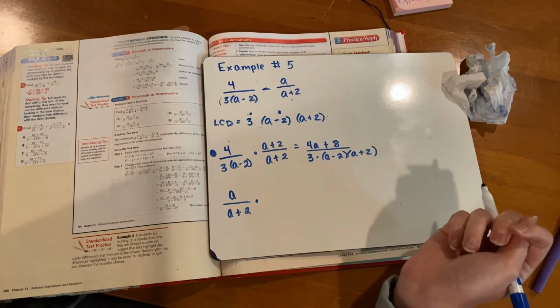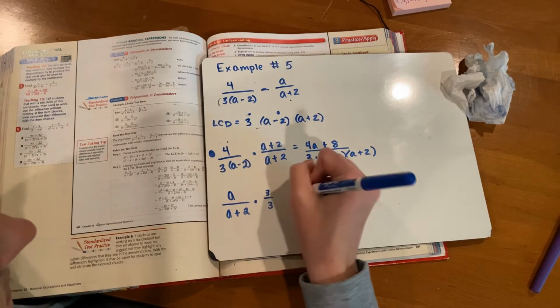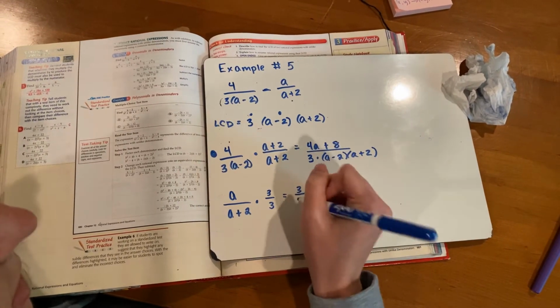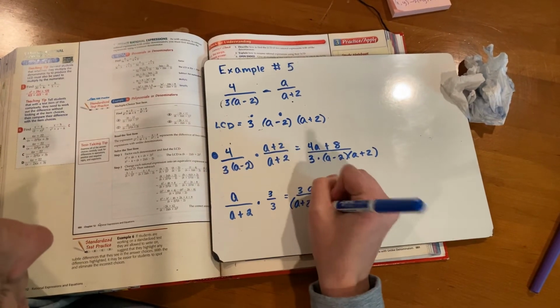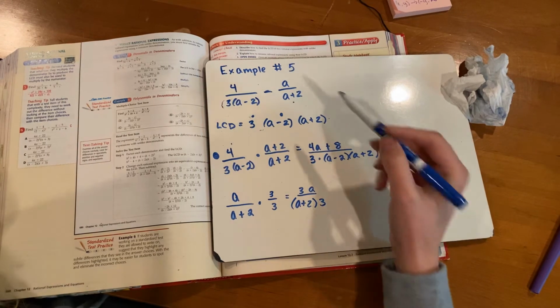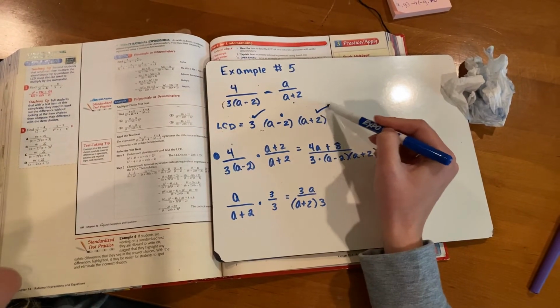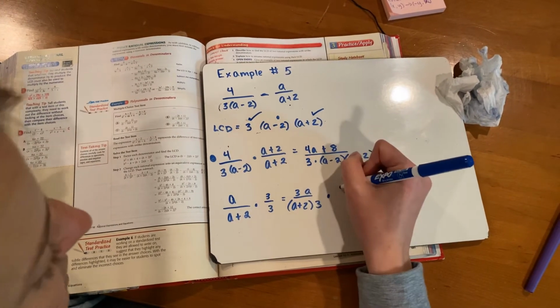First, I'm going to multiply it all by 3. So 3 over 3. And that's going to bring me to 3a over a plus 2 times 3. So now I have 3 present and a plus 2 present. So now I just have to multiply my new expression by a minus 2.